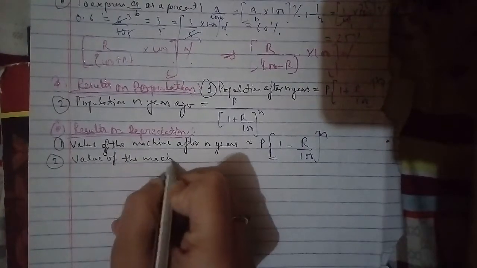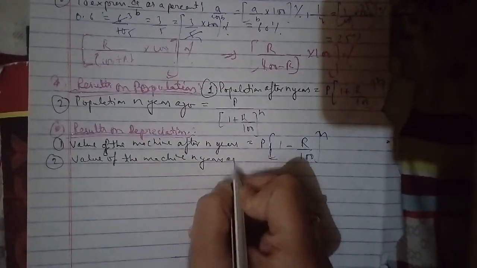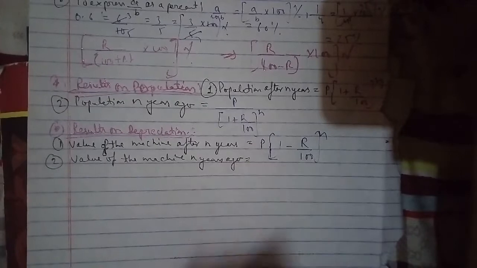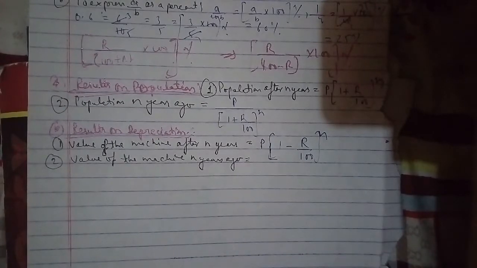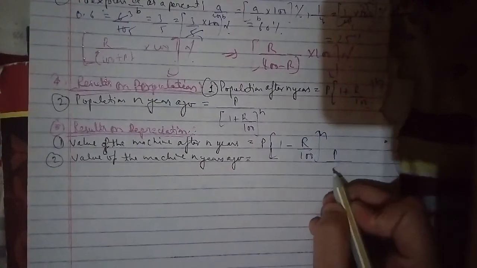So we are discussing depreciation. For the machine, it will be P(1 - R/100)^n, and this is P upon (1 - R/100)^n here.